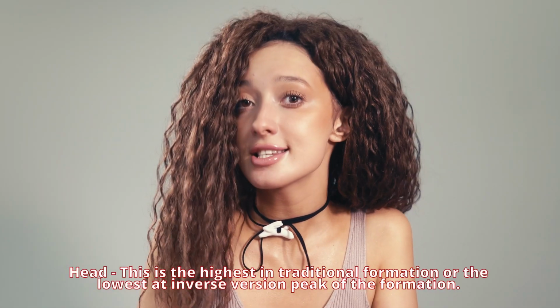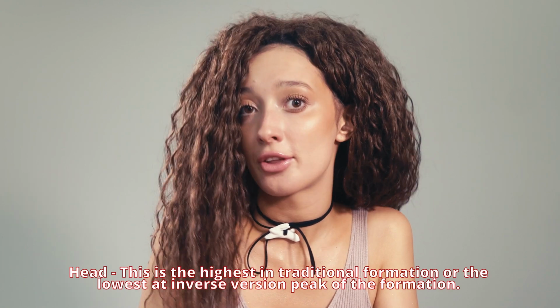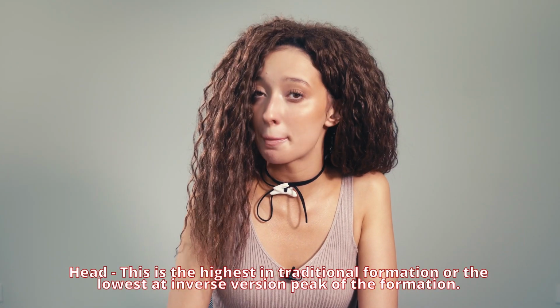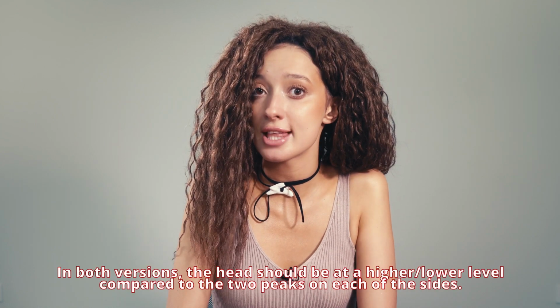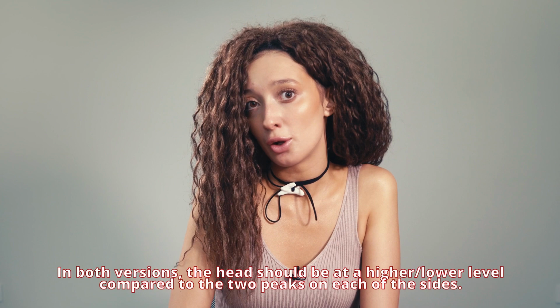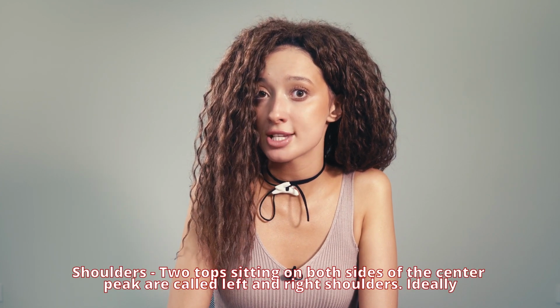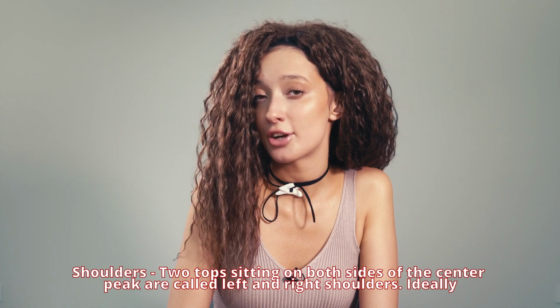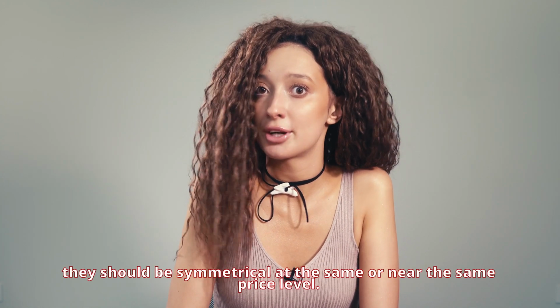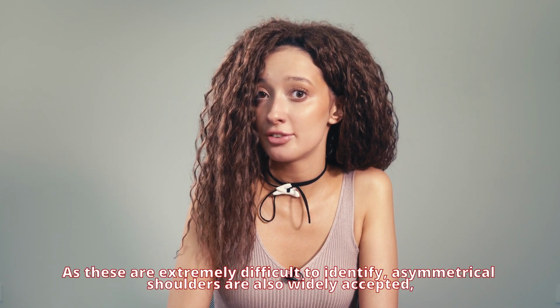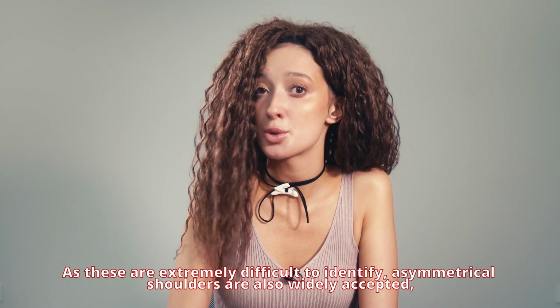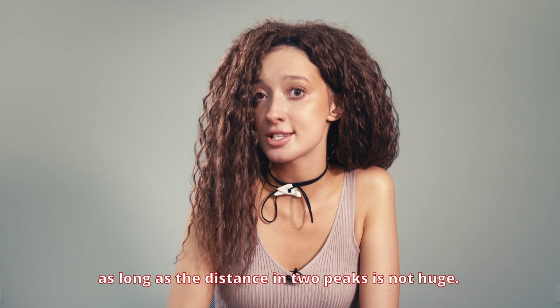So, head. This is the highest peak in the traditional formation or the lowest in the inverse version of the formation. In both versions, the head should be at a higher or lower level compared to the two peaks on each of the sides. Shoulders. The two peaks on both sides of the center peak are called the left and right shoulders. Ideally, they should be symmetrical, at the same or near the same price level. As these are extremely difficult to identify, asymmetrical shoulders are also widely accepted, as long as the distance between the two peaks is not huge. And neckline.